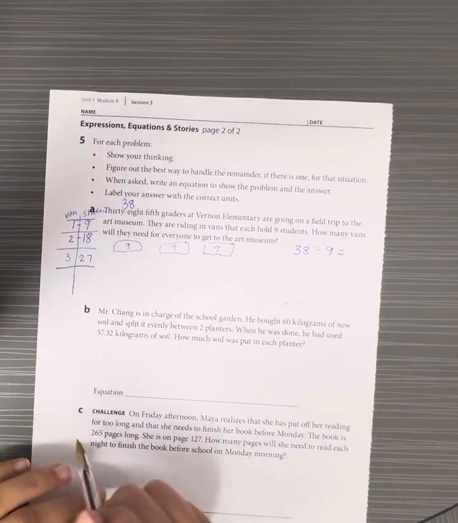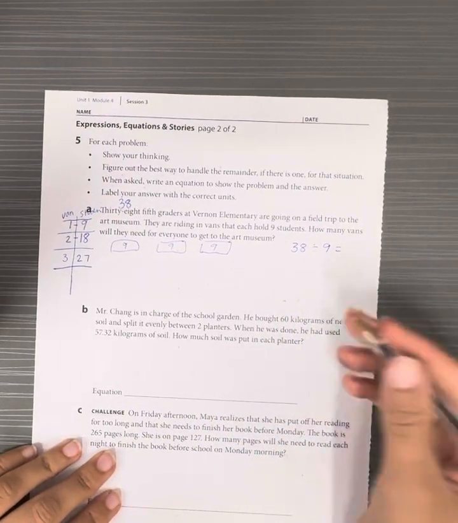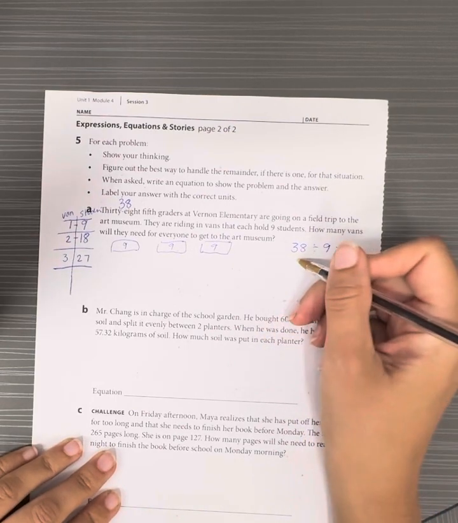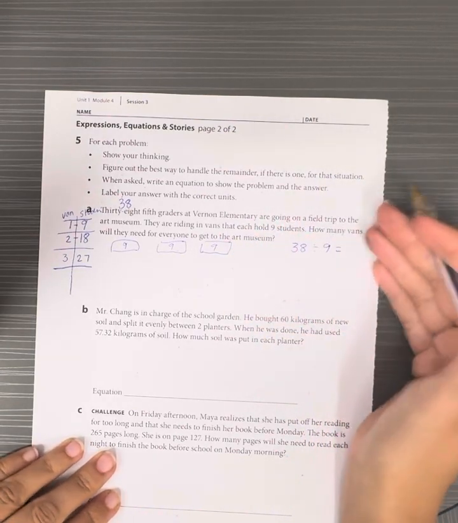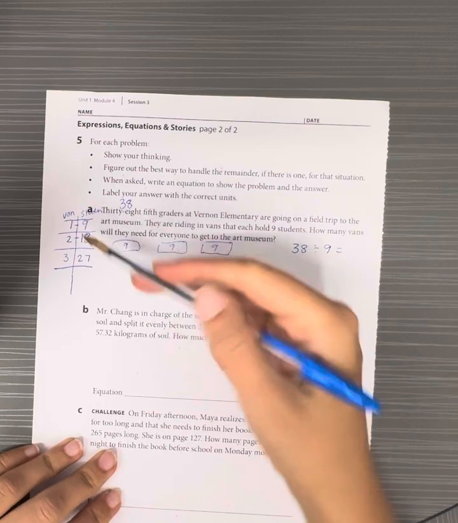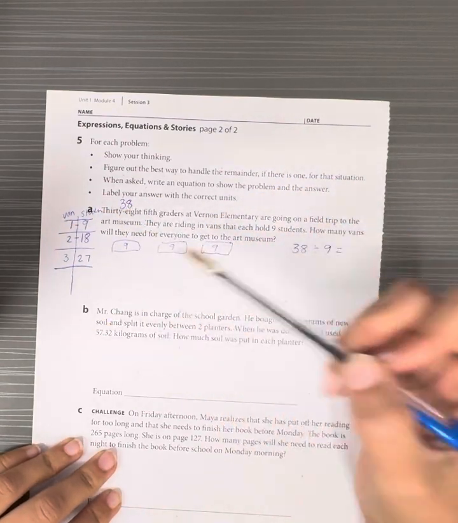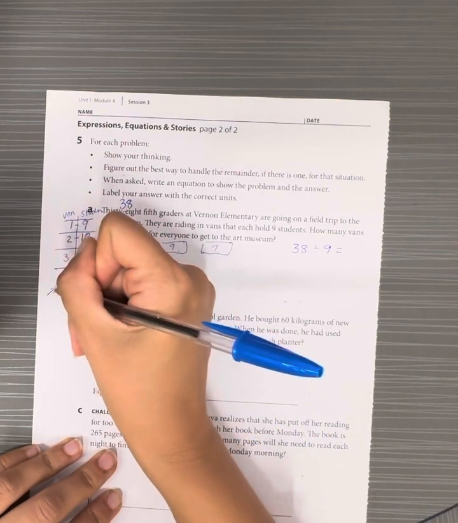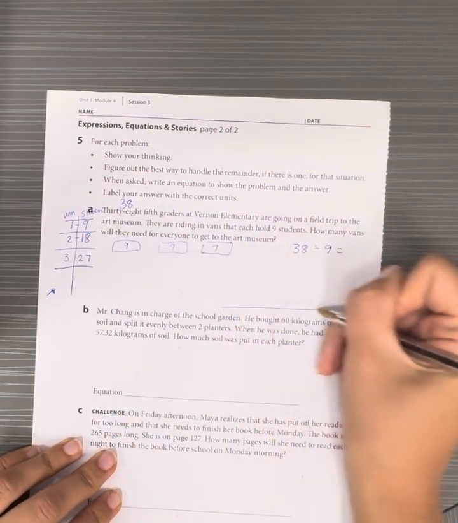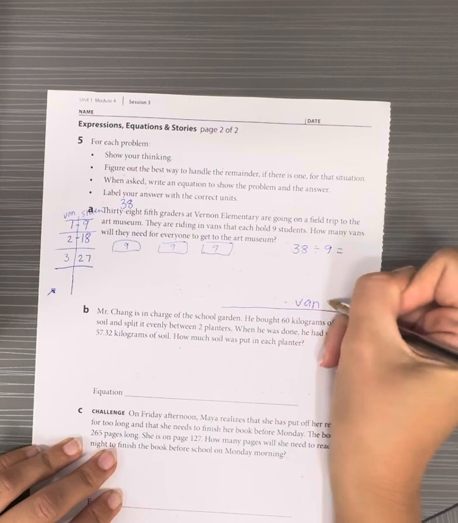home. So what are you going to do with your remainder for this one? You're probably going to get another van because you don't want to leave anyone at home. So by the time that you get to around 38, you want to make sure you go past it and then see how many vans it was that you need. And that's going to be your answer, blank vans.